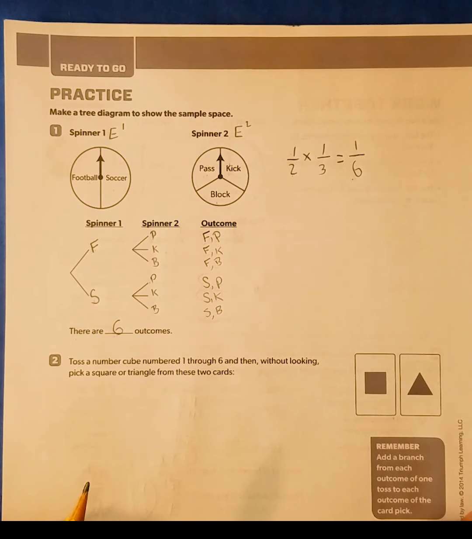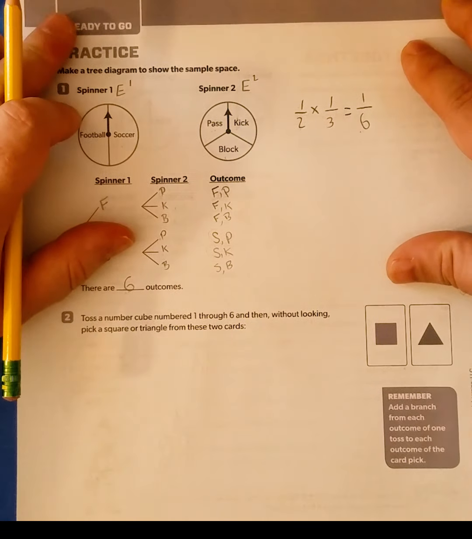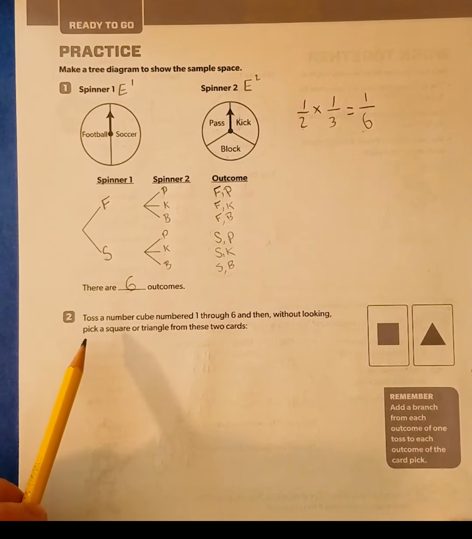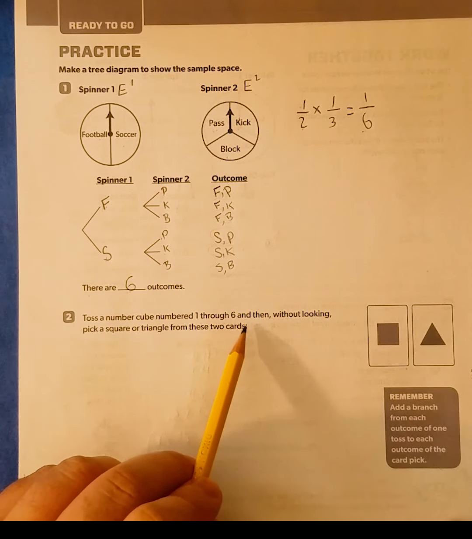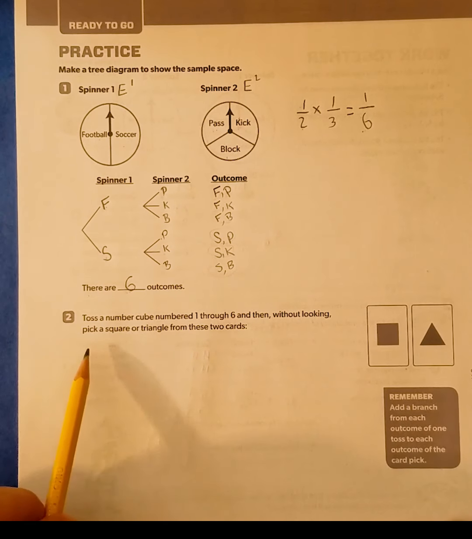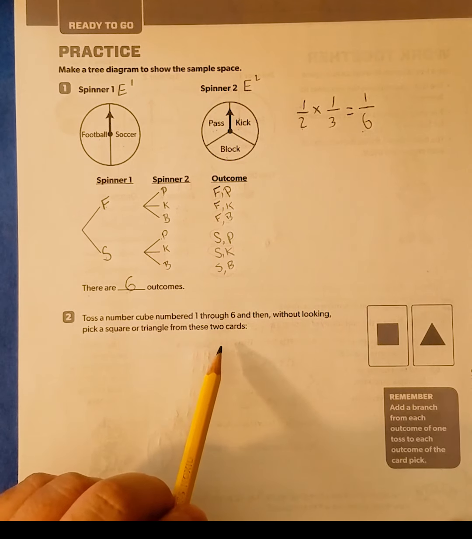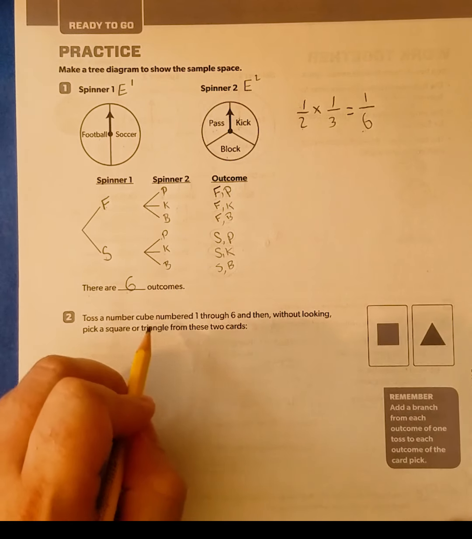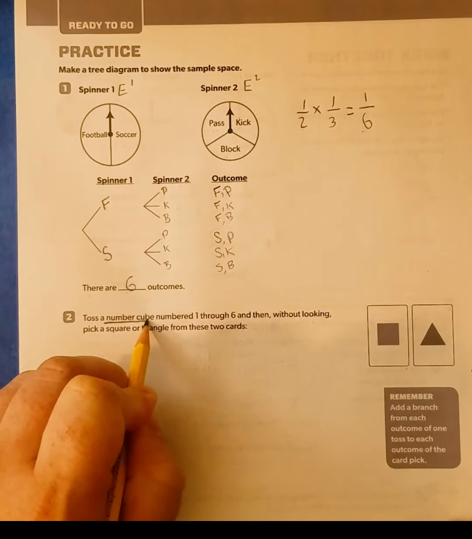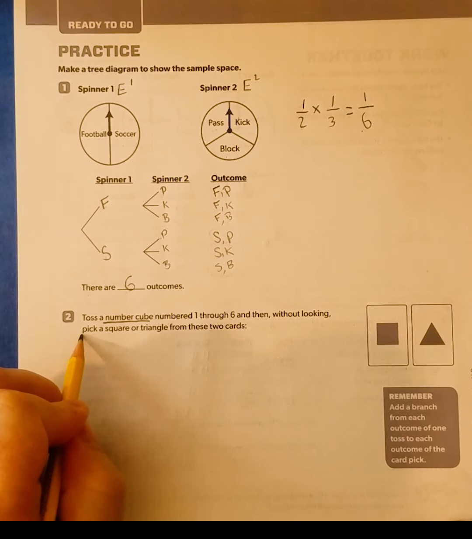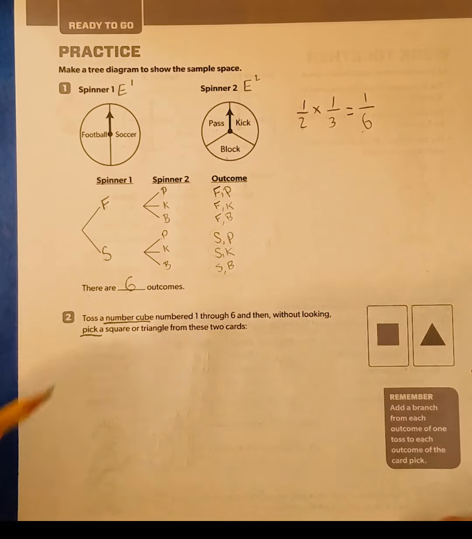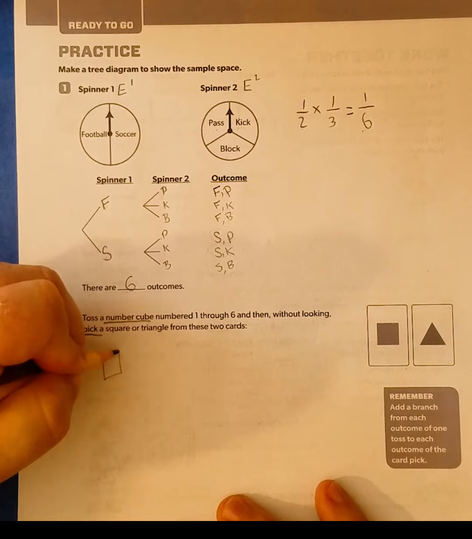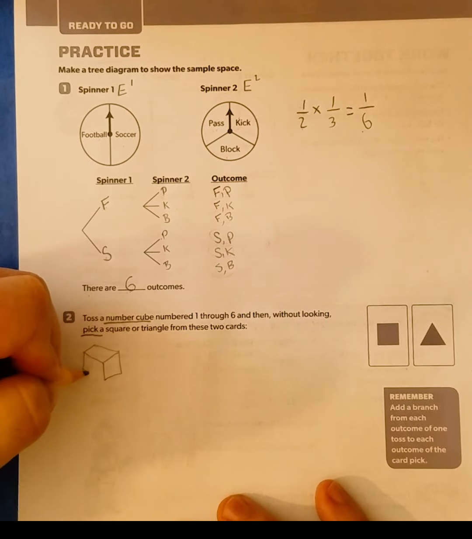So let's look at that second example. I'm going to scroll the page up and let's explore. Remember, we want to identify how many events are happening. Toss a number cube numbered 1 through 6, and then, without looking, pick a square or a triangle from these 2 cards. So the first thing we're going to do is toss a number cube, and then we're going to pick a card. So how many events are there? 2 events. I'm going to just diagram this here, and this helps us think through what's going on.